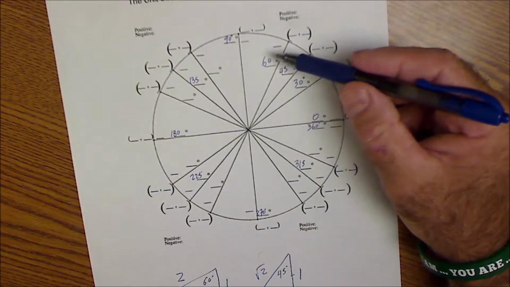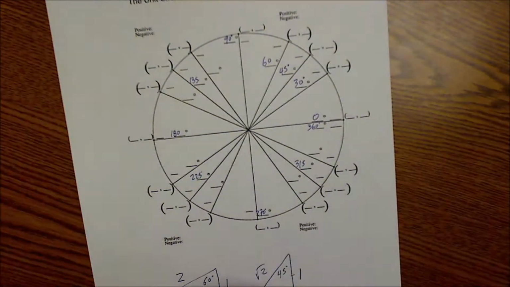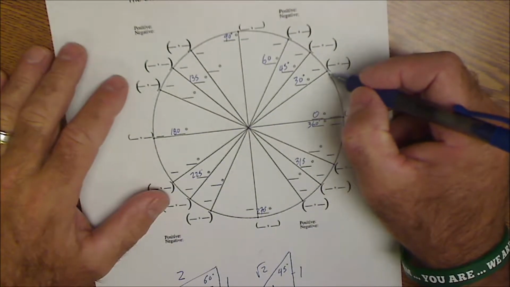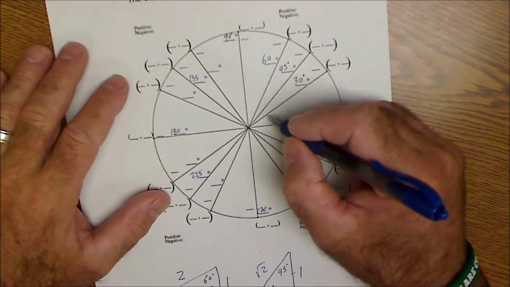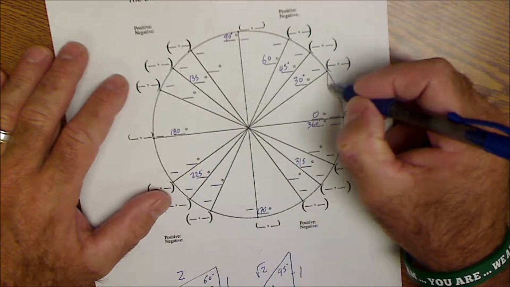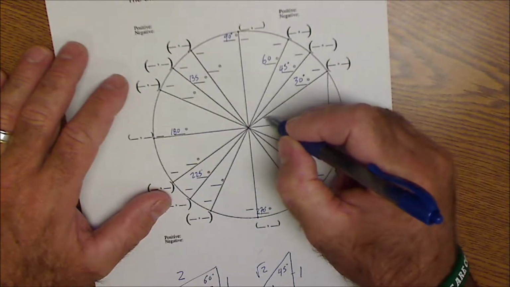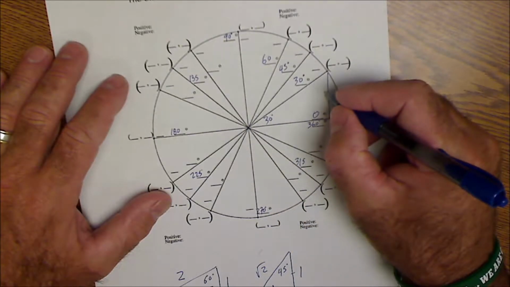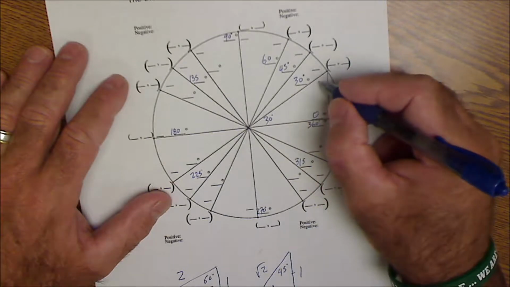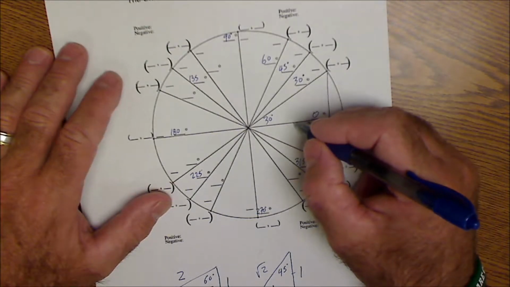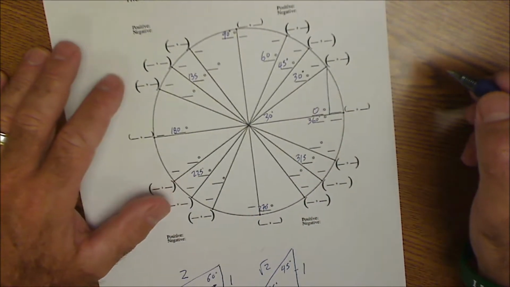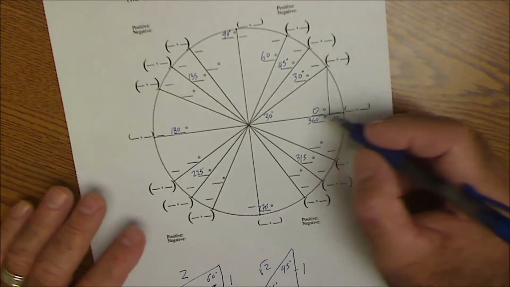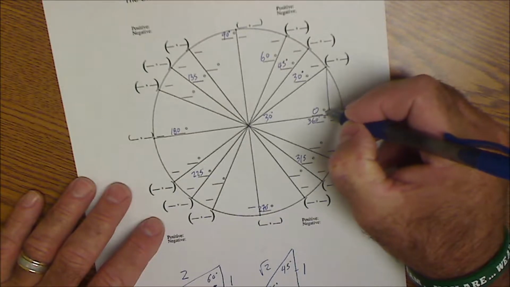In a 30, 60, 90, you have the ratios of sides, so you'll be able to find these coordinates too. If you draw in a 30-degree angle here, the side opposite 30 would be 1, the hypotenuse would be 2, and the side opposite 60 would be √3. I know there's a lot of information here, so we're going to go back and revisit that in a minute or two.